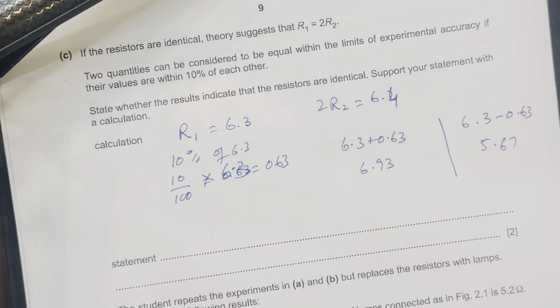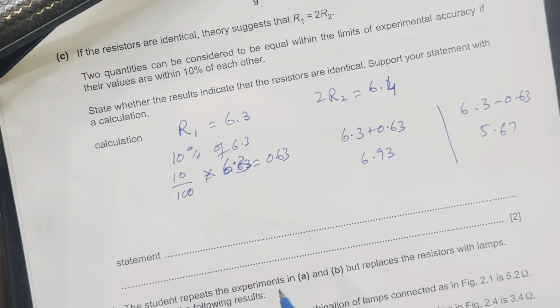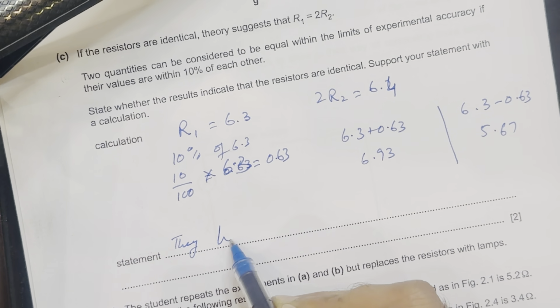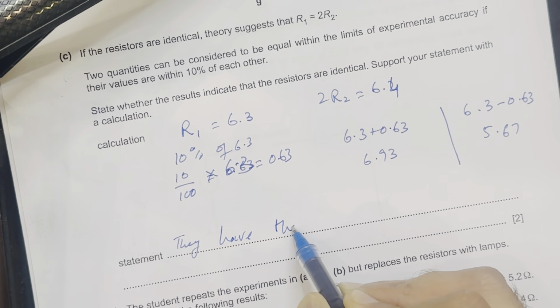So we're going to write over here, they have the same value.